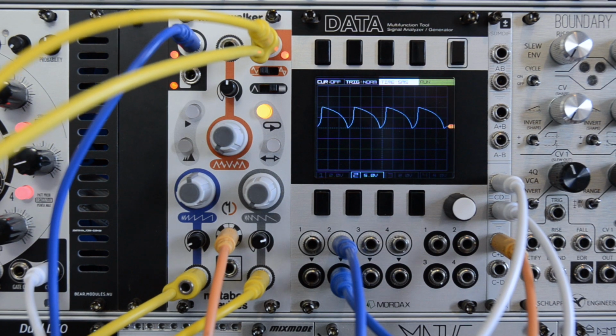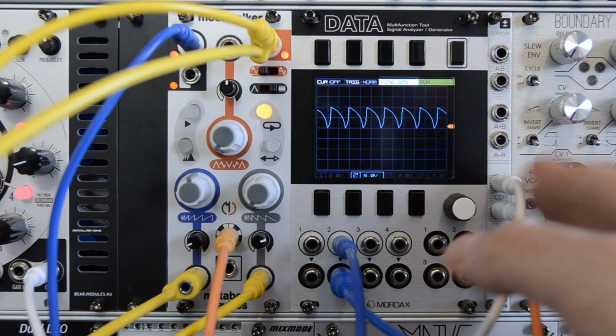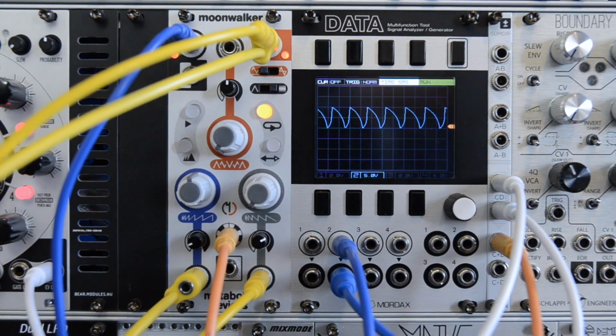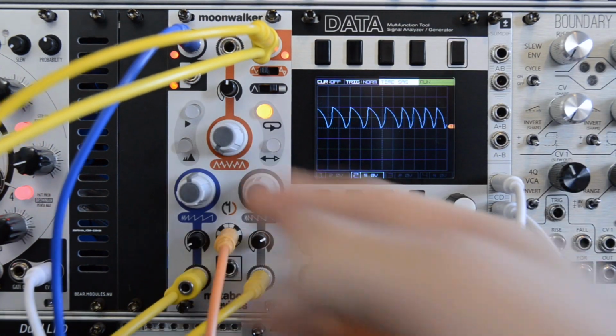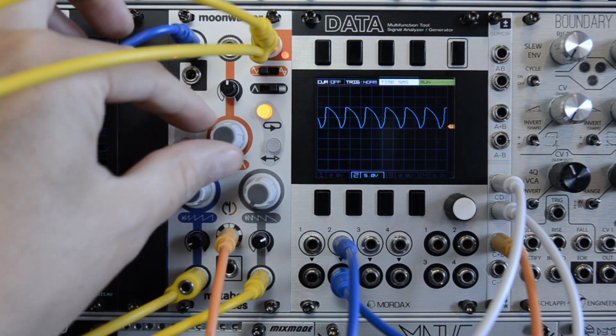Now I'm changing the negative offset. That's running through some diff to get the frequency up a bit. And when you start using FM feedback, it's always possible that you will affect the pitch tracking as well.